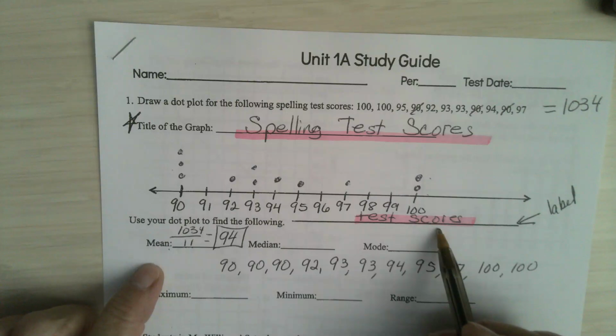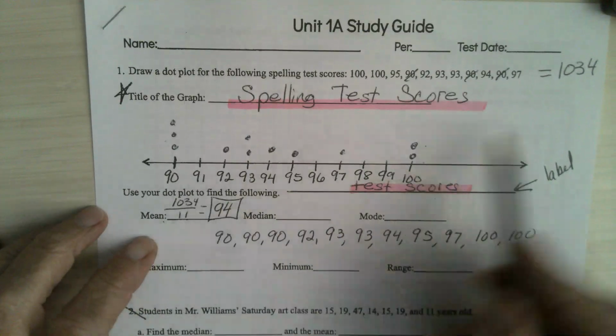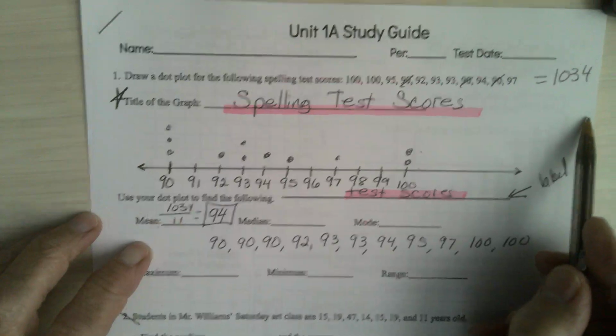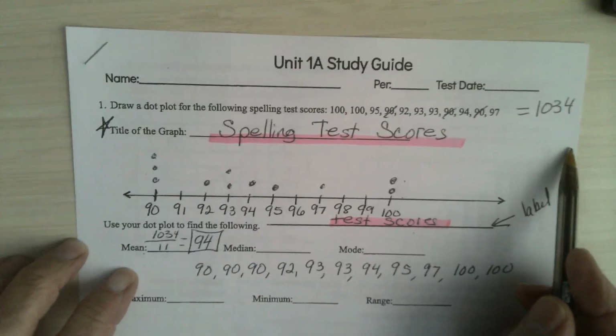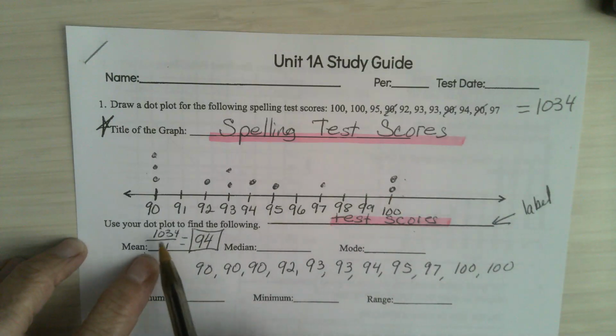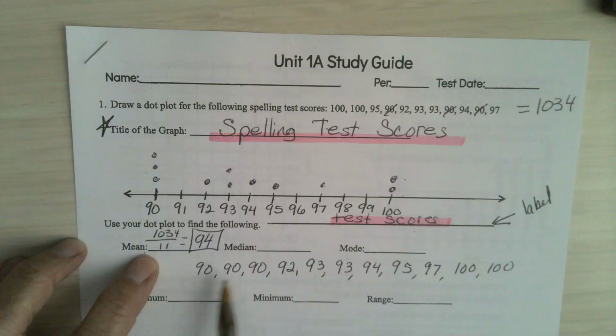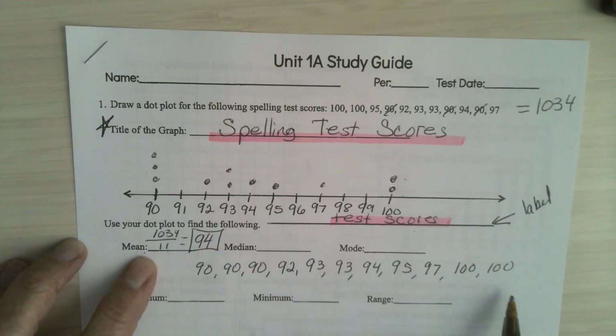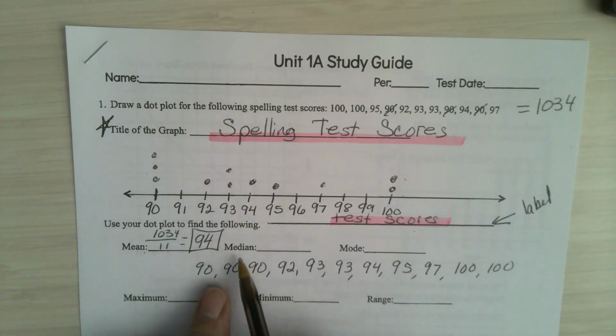So for the mean, I told you that the sum when you added those all together was 1,034. To get the mean, you're going to divide it by 11 because you have 11 numbers. Down here, I put them in order from little to big so I could find my median.